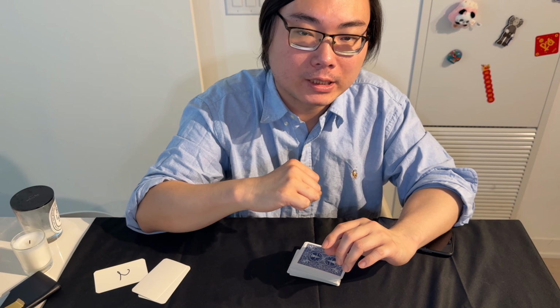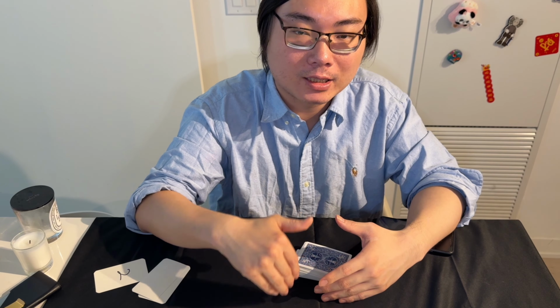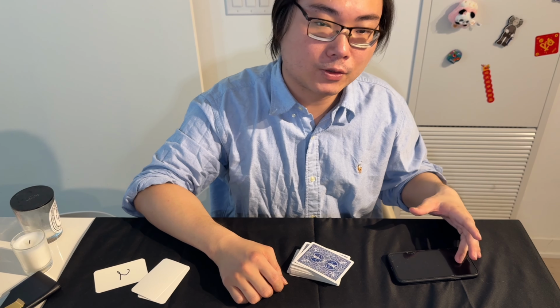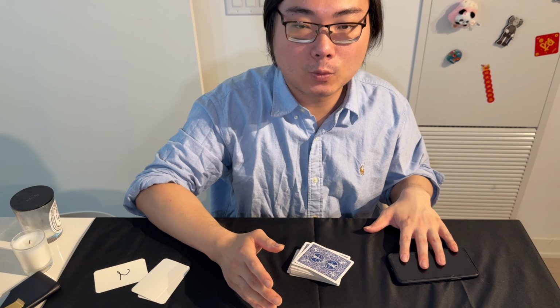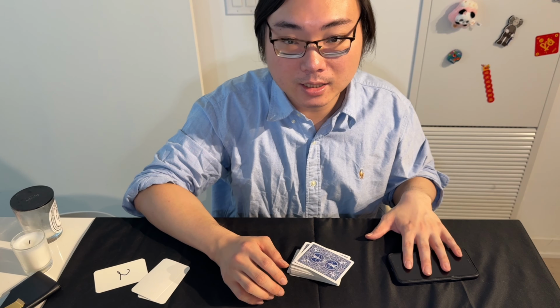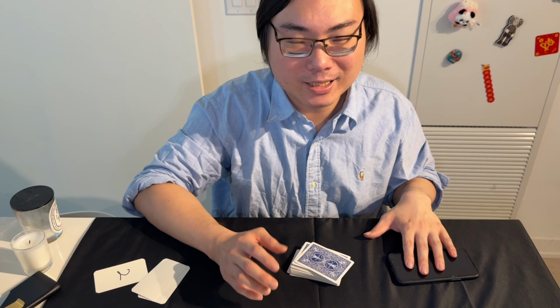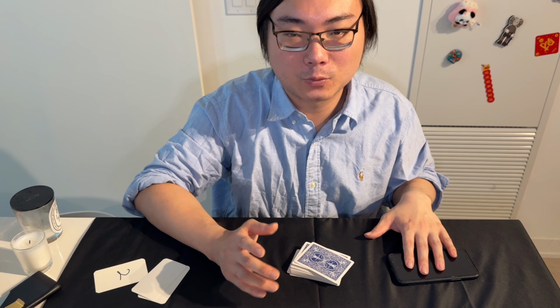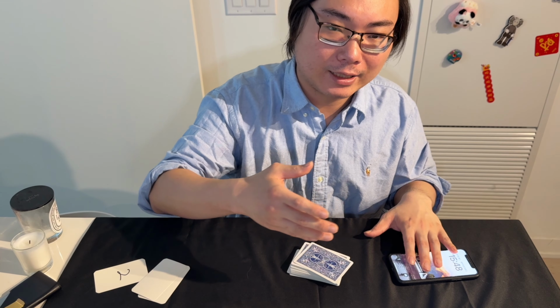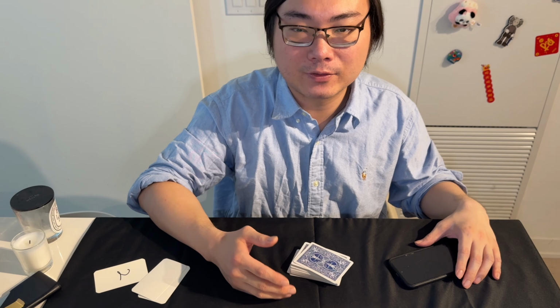When I perform the any card at any number, I don't want the spectator to just give me a card and a number for no reason. So that's why I'm using this presentation, only because I want the process to be a little more meaningful. I chose to have the spectator turn their phone away from me so I cannot see the screen, even though it isn't a mind reading effect where I guess the number. I think not looking at the phone gives the spectator a greater sense of freedom.